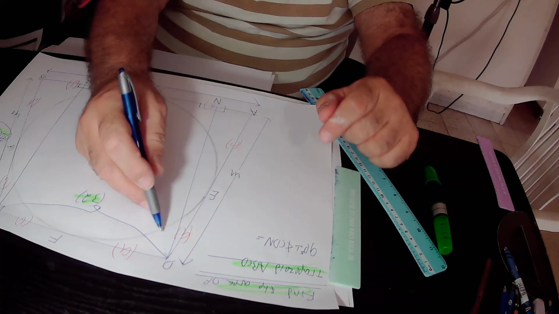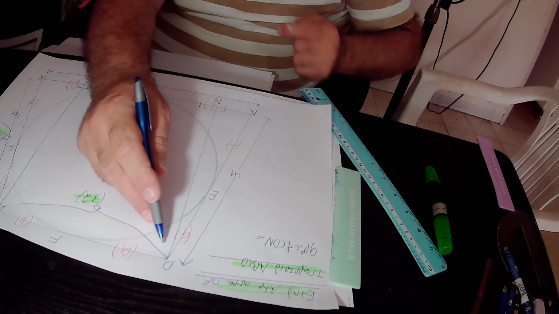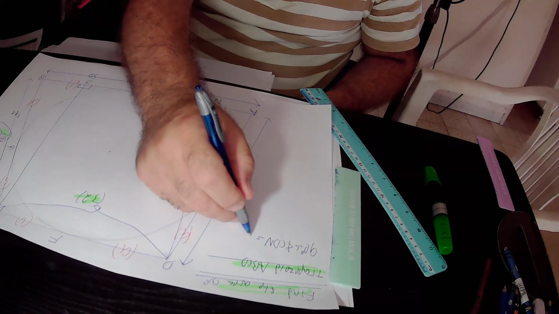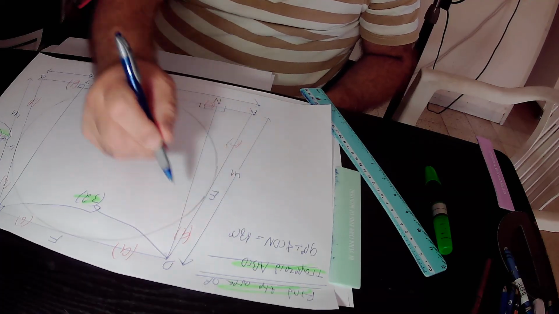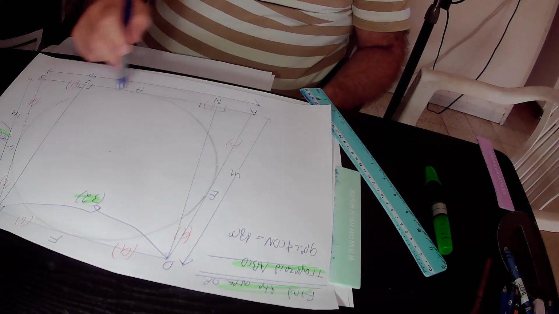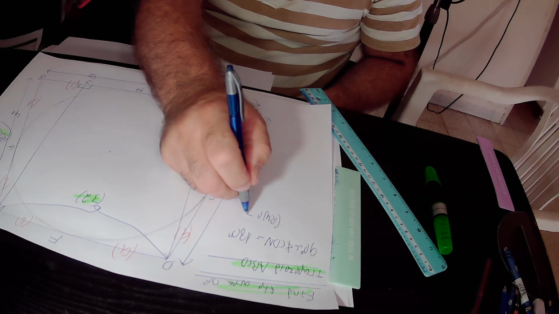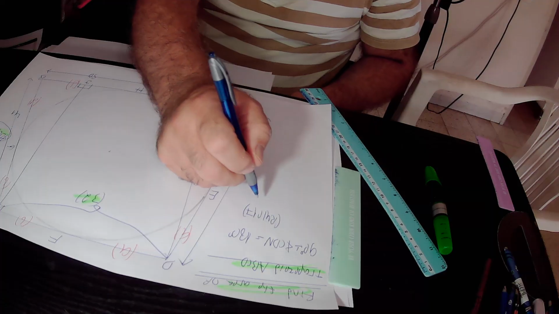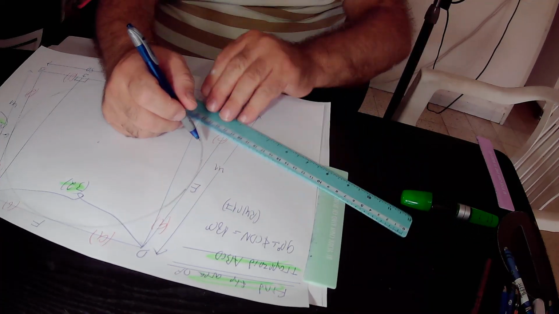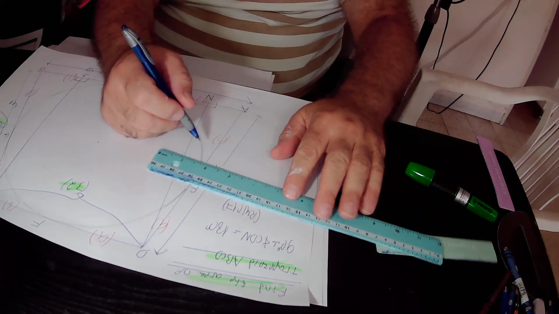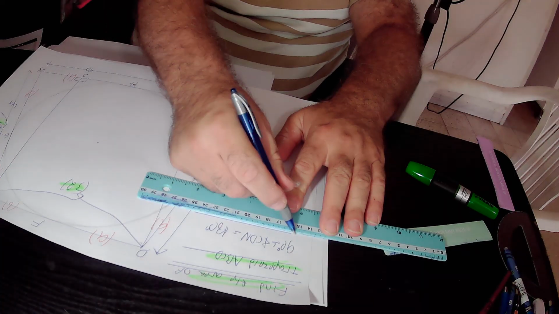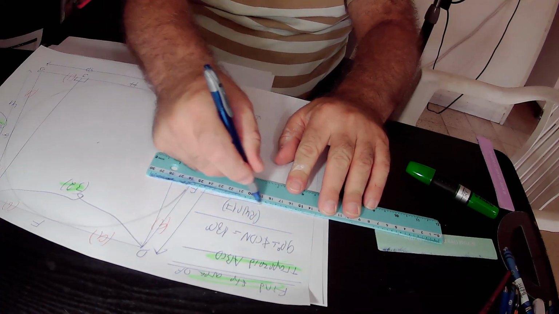In total, the sum of those two one-sided angles must be equal to 180 degrees because they are located between the parallel lines DC and AB, according to rule 17. So 90 degrees plus the size of the missing angle CDN in total must be equal to 180 degrees according to rule 17.